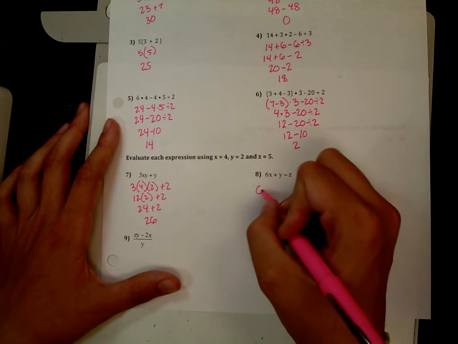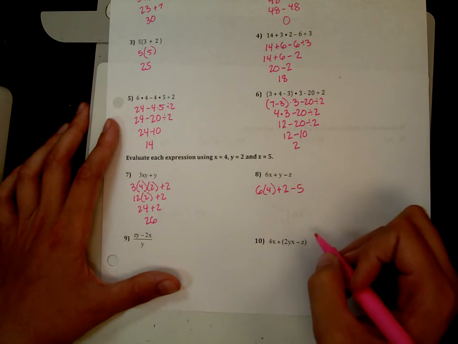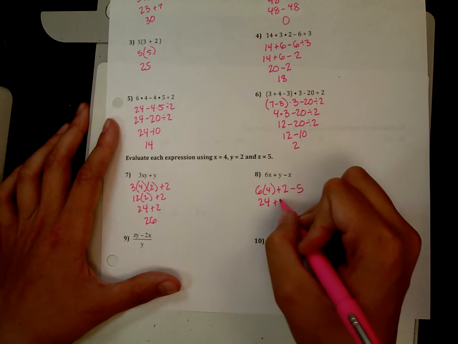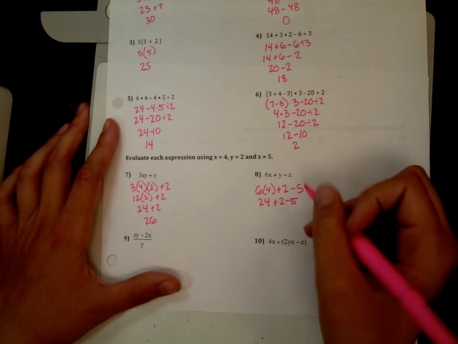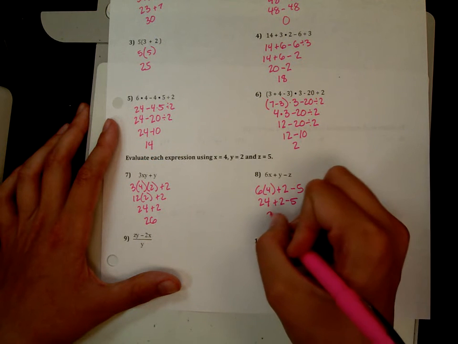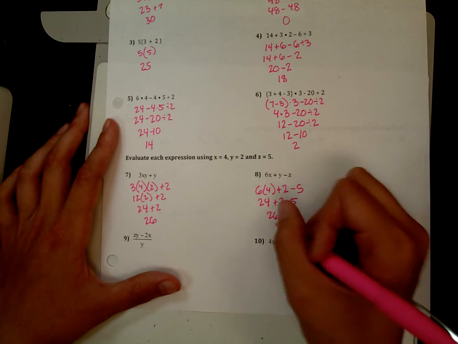Here I have 6 times 4 plus 2 minus 5. 6 times 4 is 24. 24 plus 2 is 26. 26 minus 5 is 21.